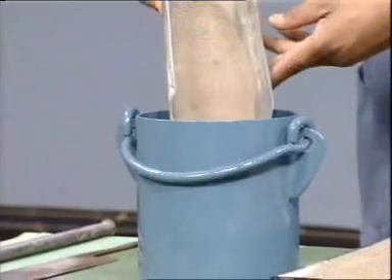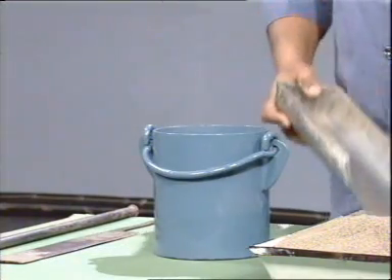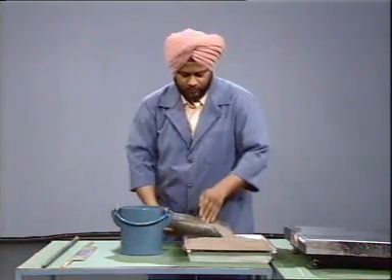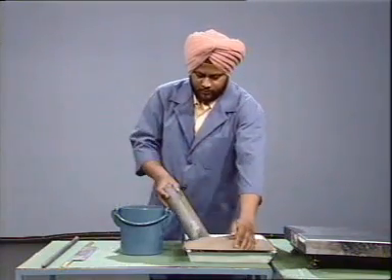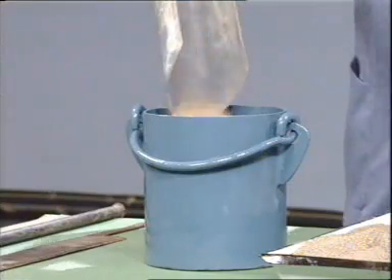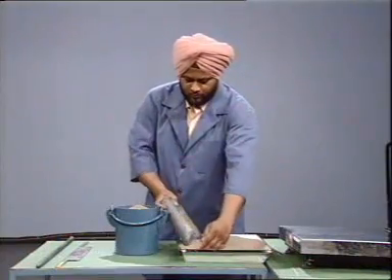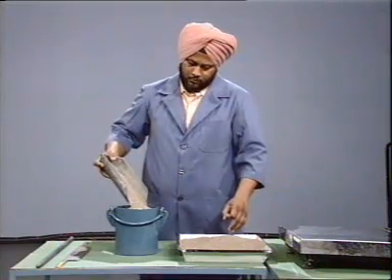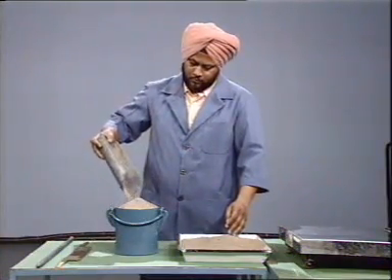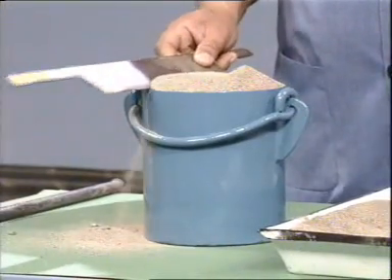Now, fill the measure loosely with the aggregate to overflowing by means of a scoop. The height of fall of aggregate should not exceed 5 cm from the top of the measure. Care should be taken to prevent the segregation of the particle sizes of the sample. The surface of the aggregate shall then be leveled with a straight edge.